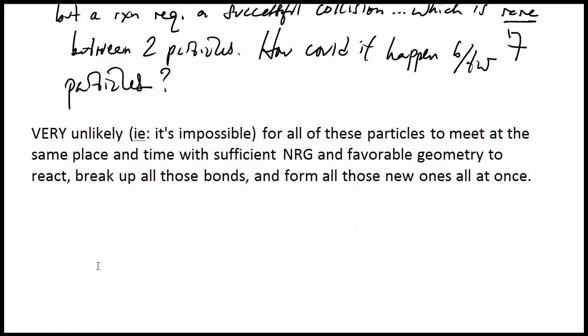Well, the answer is it's very unlikely. Basically impossible for all the particles to meet at the same place and time with sufficient energy and geometry and form all those new bonds at once.